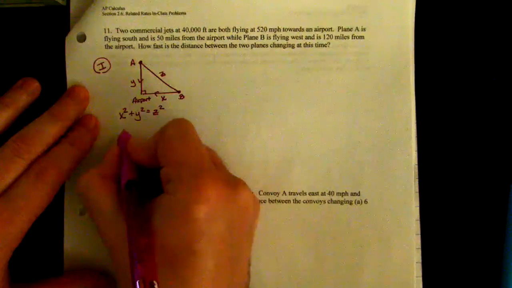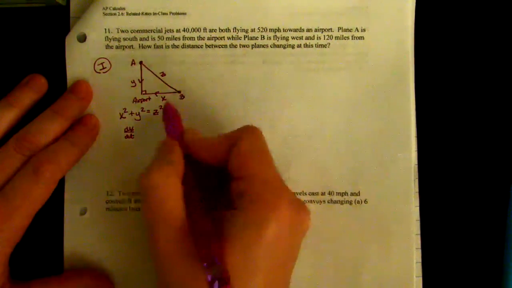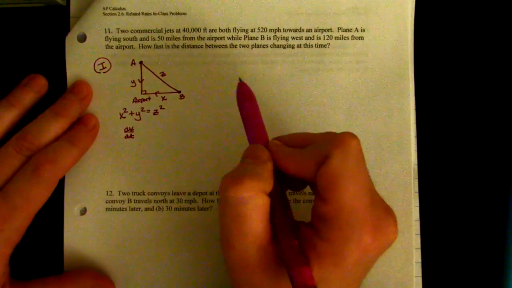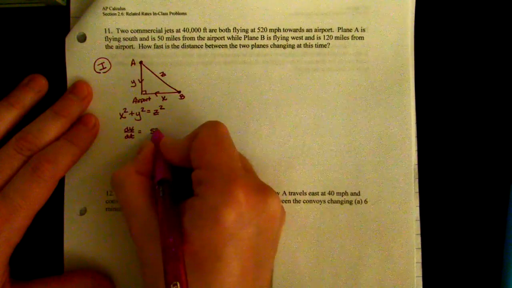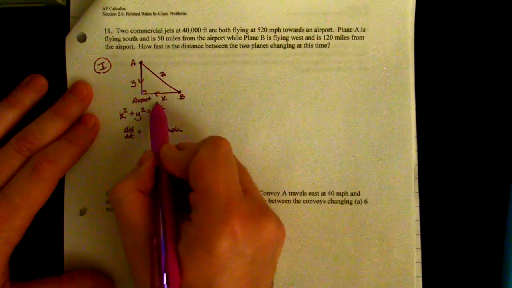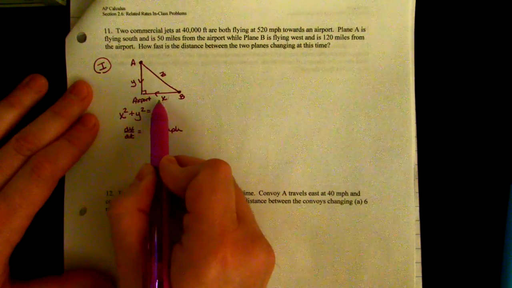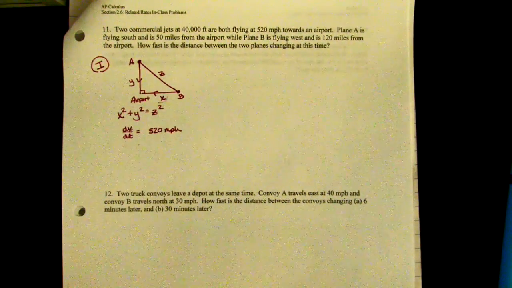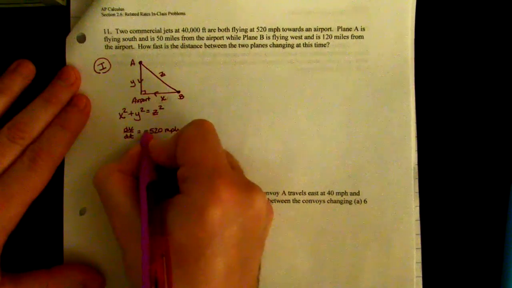Now, dx/dt. The plane that's flying west, actually both planes, are flying at a rate of 520 miles per hour. If this plane's going west, 520 miles per hour or negative 520 miles per hour. And what we really need to think about is what's happening to this side of the triangle. If that side is increasing, I want my dx/dt to be positive, and if this side is decreasing, I want it to be negative. So what? Positive or negative? I think it should be negative.